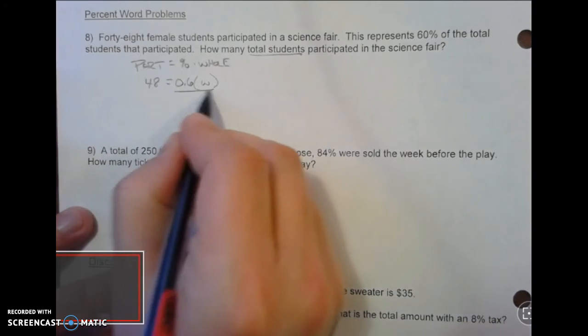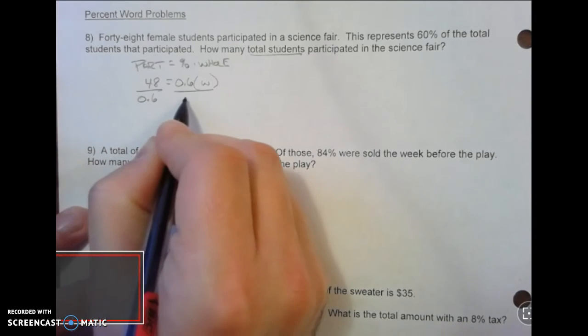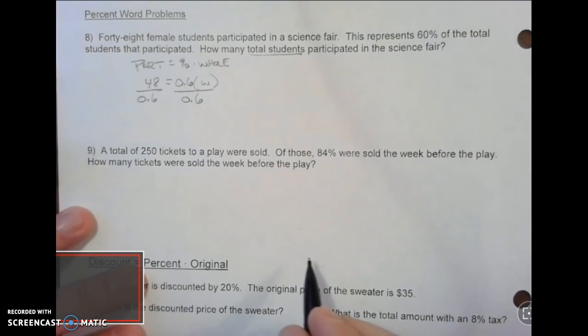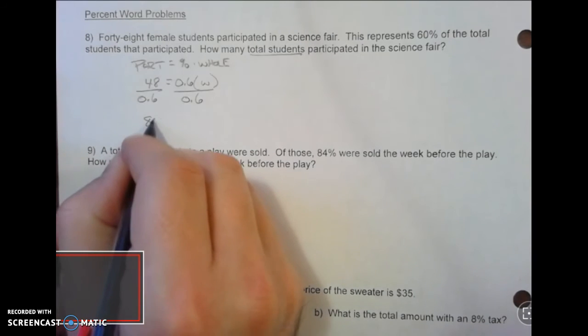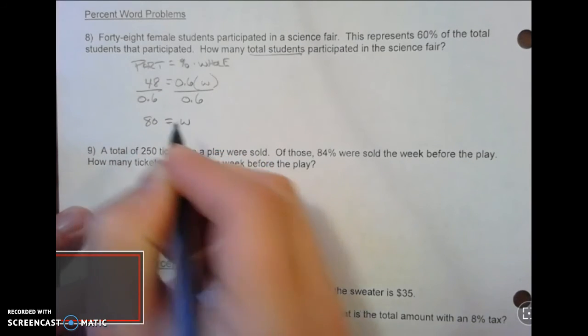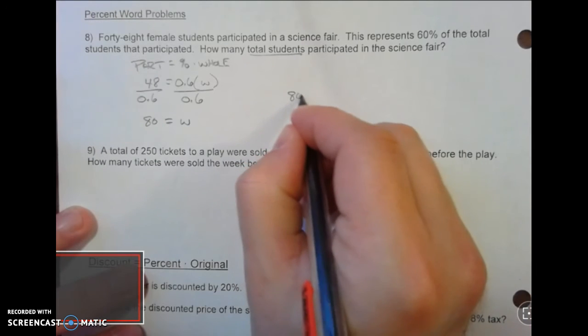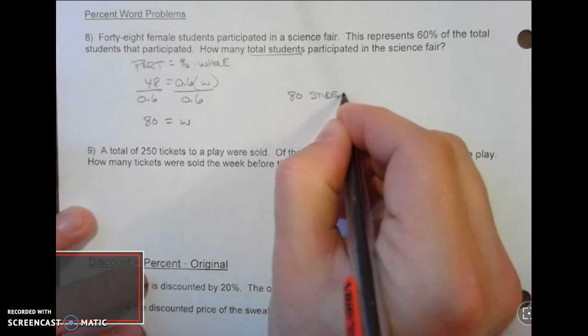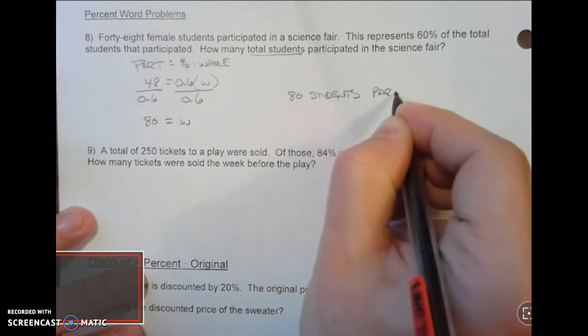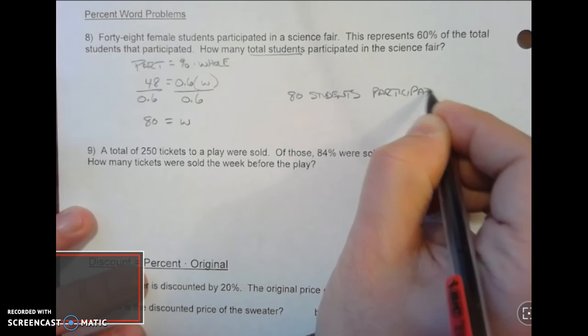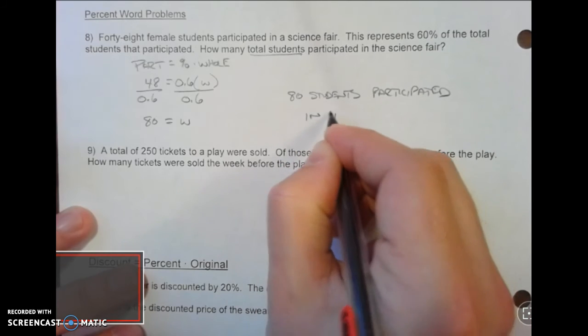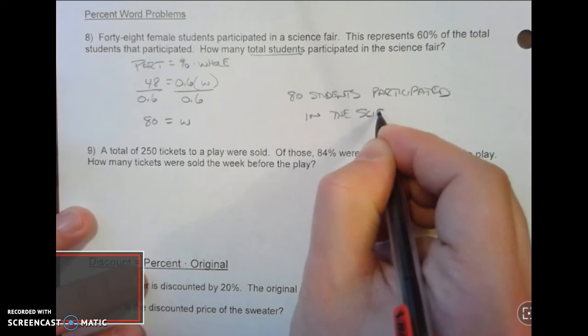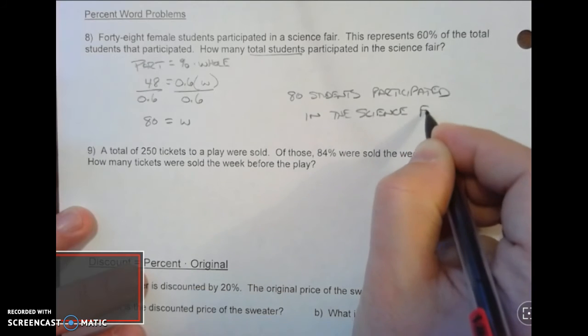I'm going to have to divide each side by the 6/10 to get W all by itself. And when I do 48 divided by 6/10, I end up with a value of 80. The W, the whole, is equal to 80, which means that 80 students participated in the science fair.